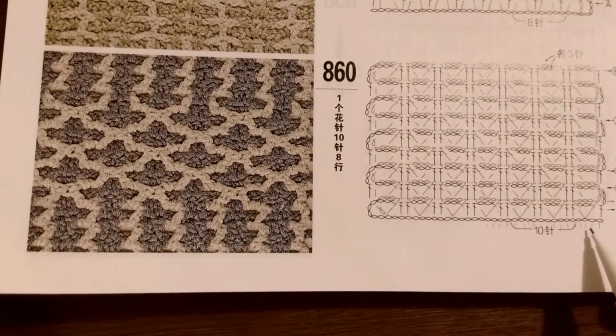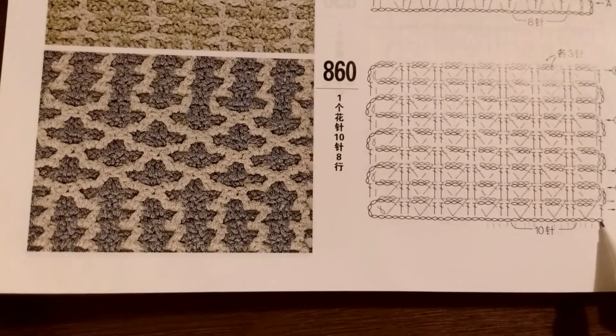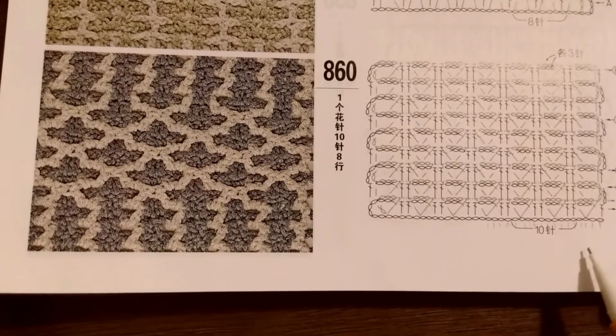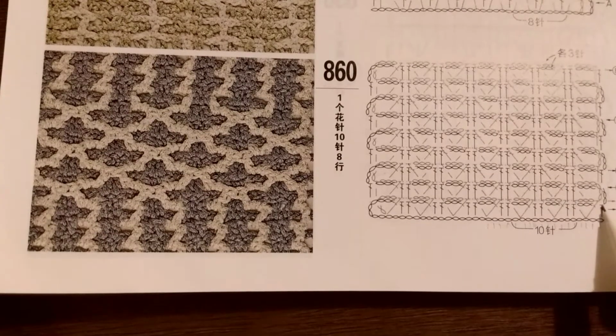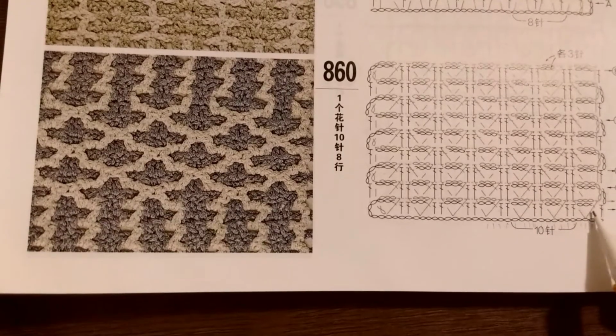And then you have to know how to read each one of these symbols. So this is typically a chain symbol. This is your double crochet or your DC symbol. And this is actually a V stitch. And then you can see that there's 3 chain stitches.